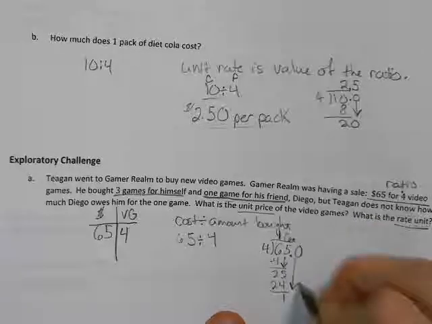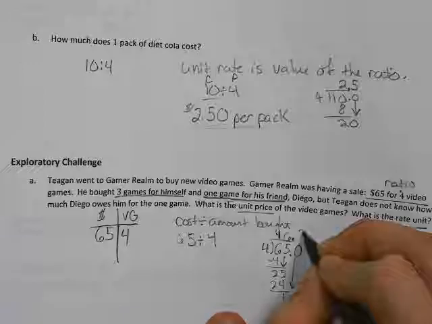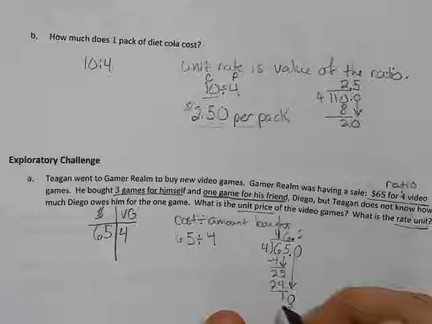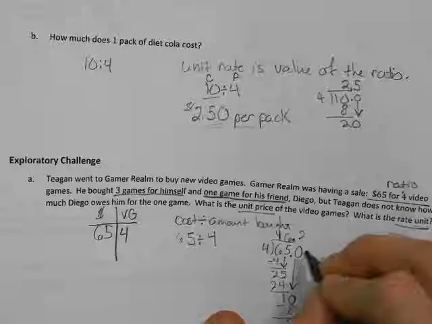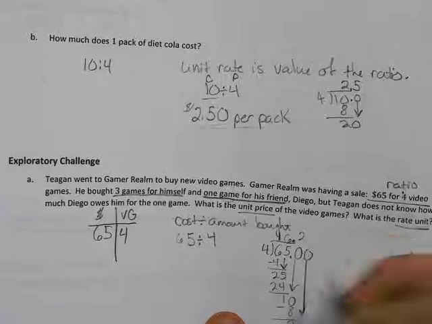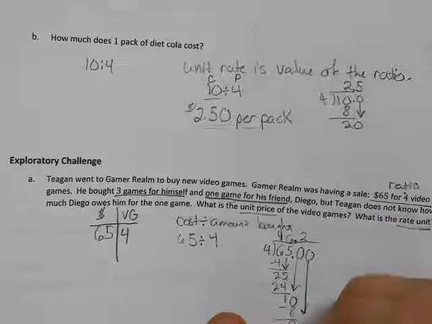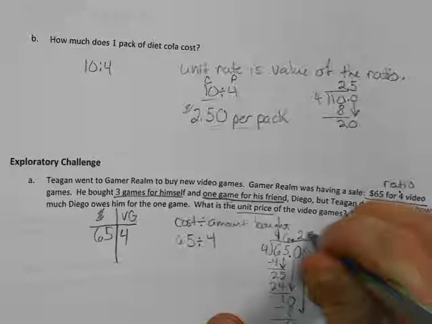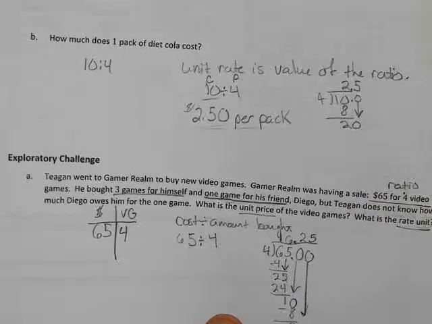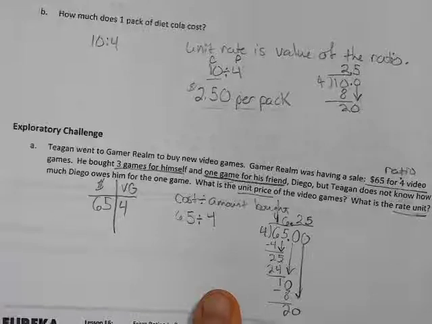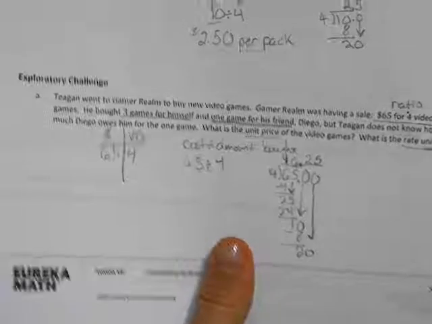Our 0 comes down. 10 divided by 4 is 2. We get an 8, subtract a 2, add a 0, bring it down. I'm going to lengthen this line here just so I don't get confused. And that's a 20. 20 divided by 4 is 5. So that's 16.25.